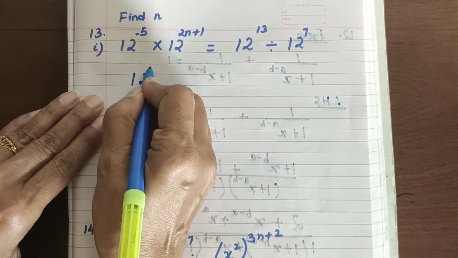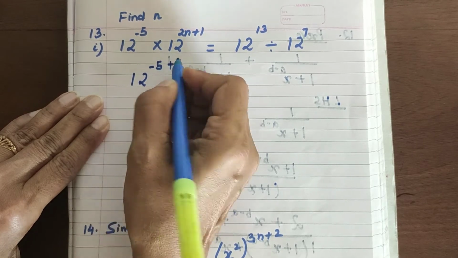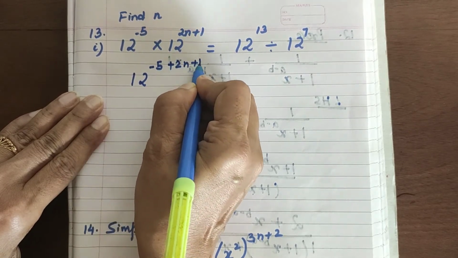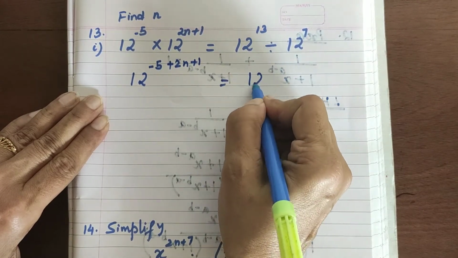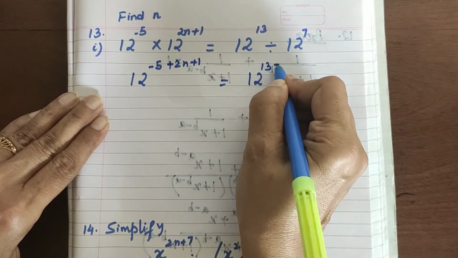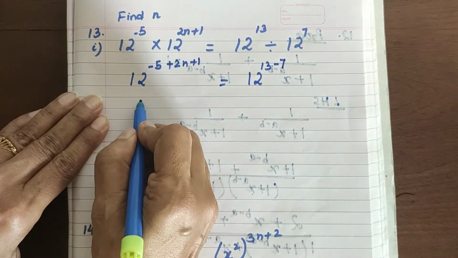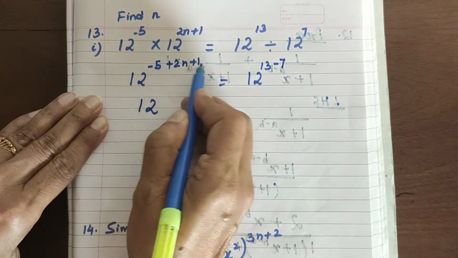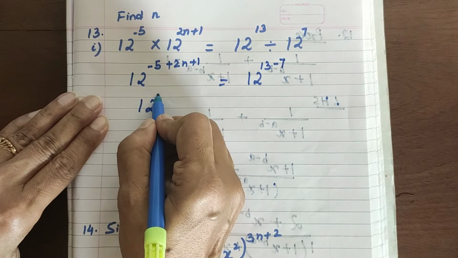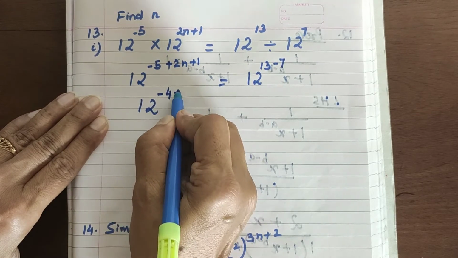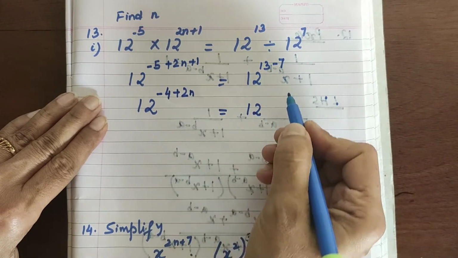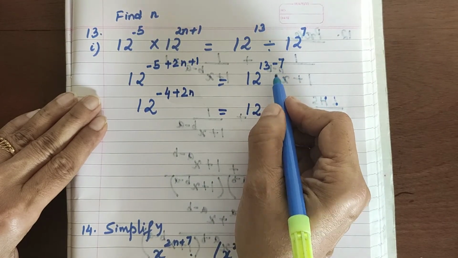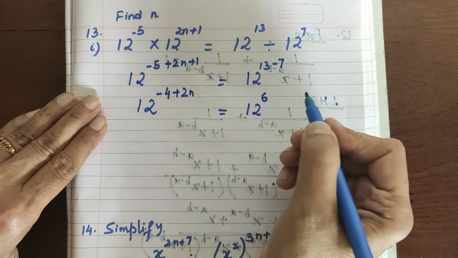So 12 minus 5 plus 2n plus 1, and this side is division sign, so you have to subtract. So 13 minus 7. It is 12 minus 5 plus 1 gives you minus 4 plus 2n is equal to 12. 13 minus 7 is 6.